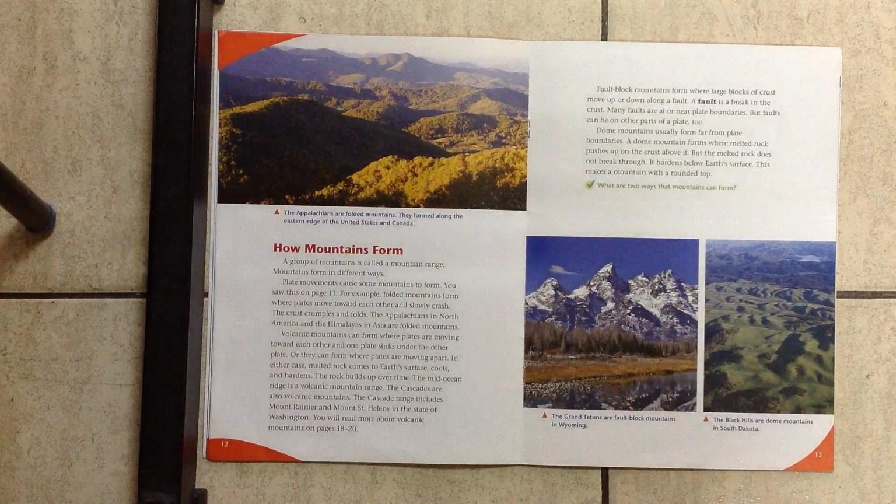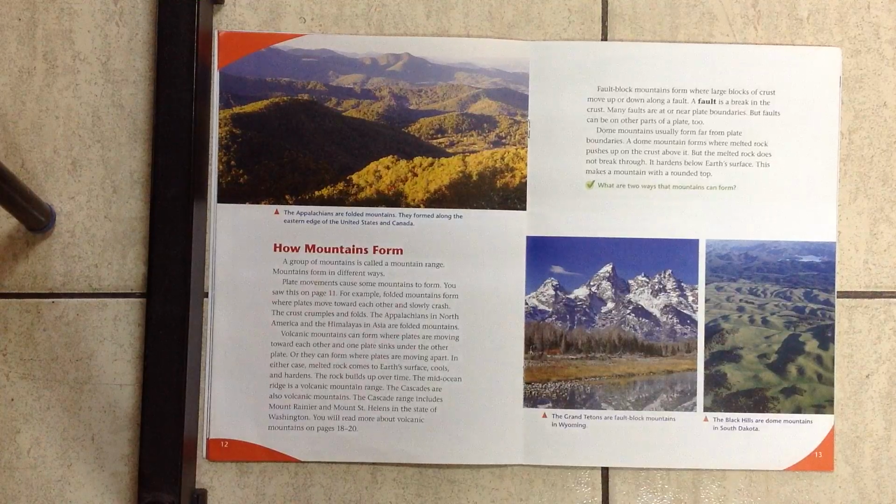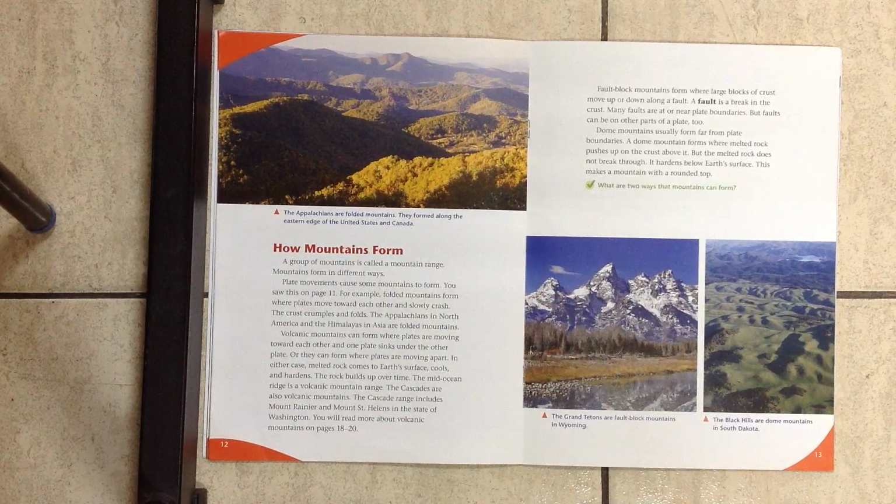How mountains form. A group of mountains is called a mountain range. Mountains form in different ways. Plate movements cause some mountains to form. You saw this on page 11.